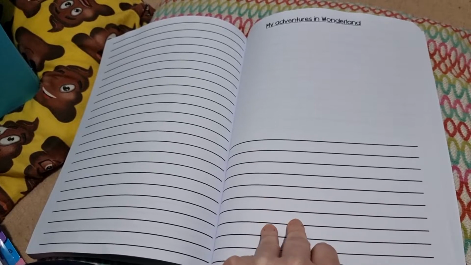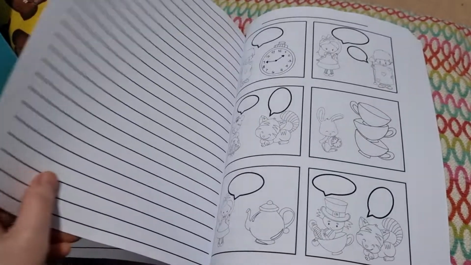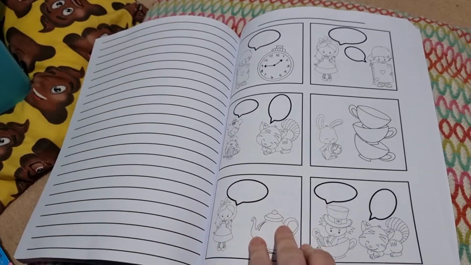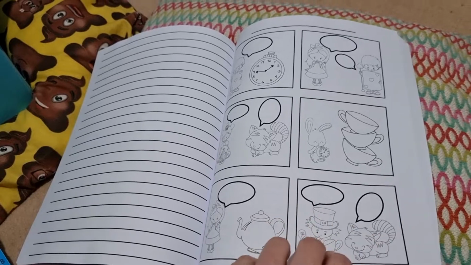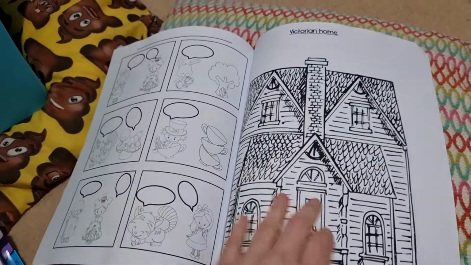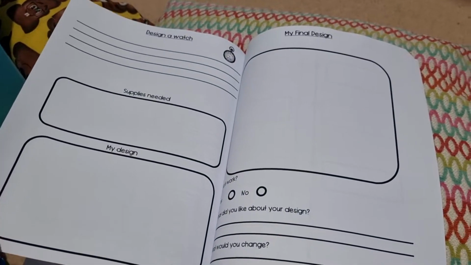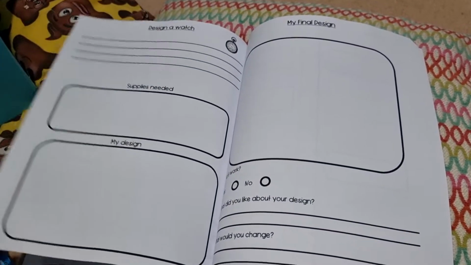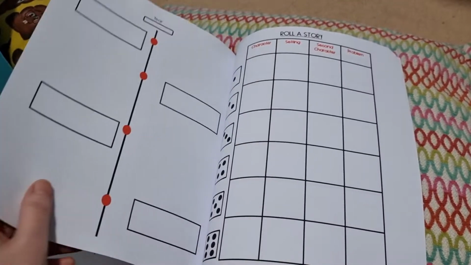There is a place for them to write their own story, so a take on Alice in Wonderland or something else. There are some comic book pages here that they can finish, write the dialogue, colour the picture. There's a Victorian house for them to colour in. Their STEM project is to design a watch. Then there are the blank timeline pages for them to note anything.